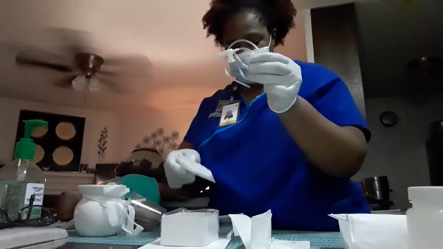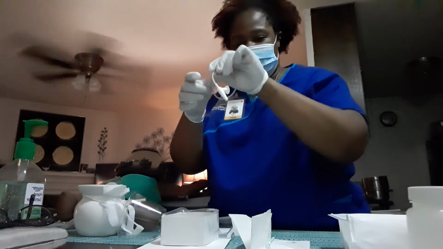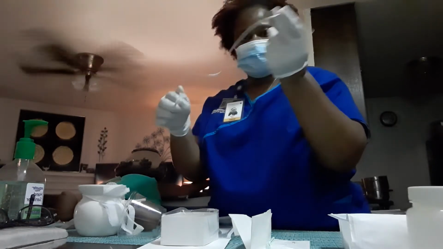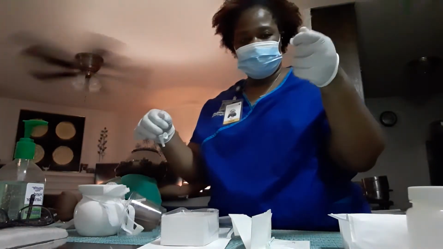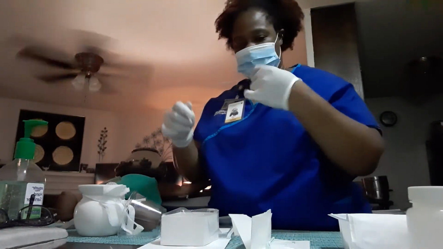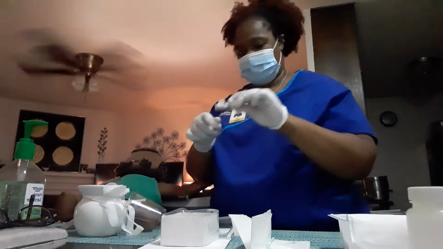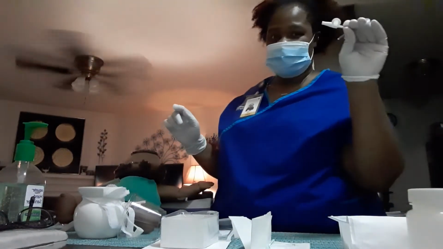I'm going to open my suction tubing up, and I'm going to curl my suction tubing up. Okay. I have my suction tubing in my sterile dominant hand.